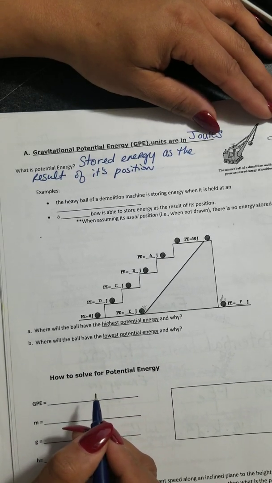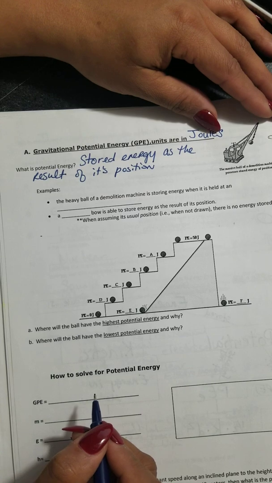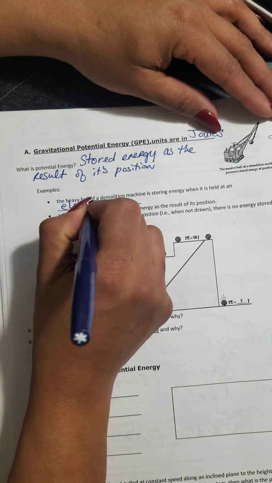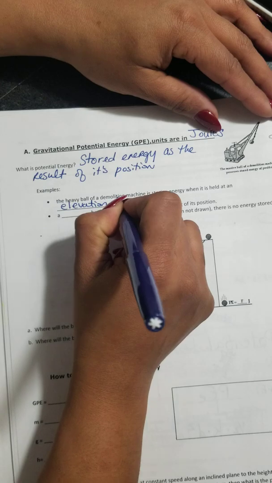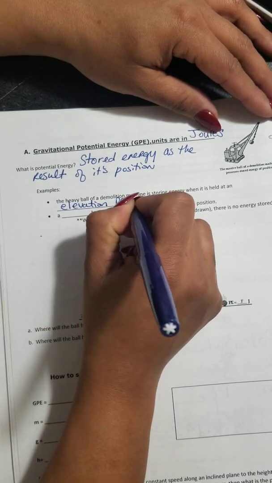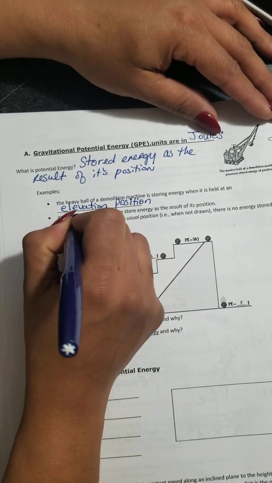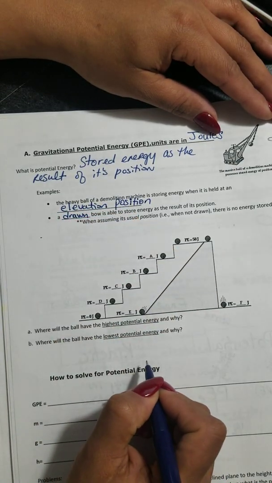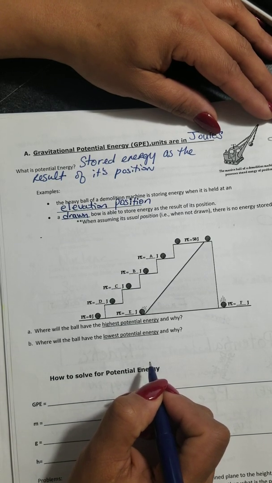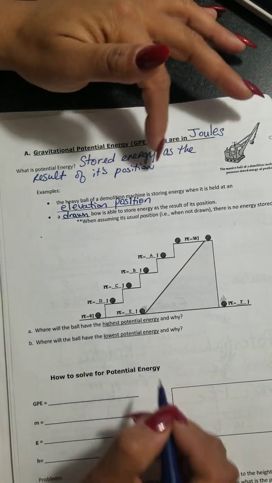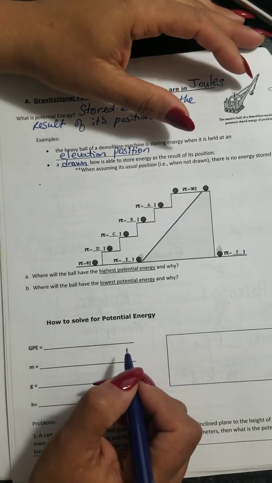Examples. It says here the heavy ball of a demolition machine has stored energy when it's held at an elevated or elevation position. A drawn bow and arrow is able to store energy as a result of its position, okay, due to its position, and that's the key part there. So we've got a little picture down here below, and we got a few questions.